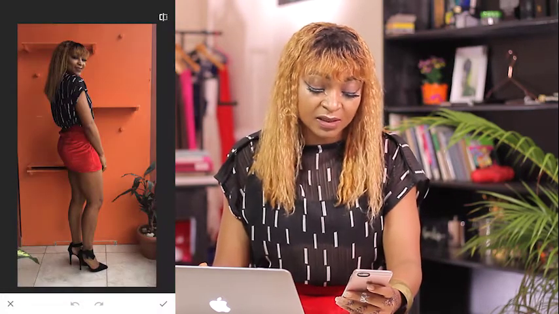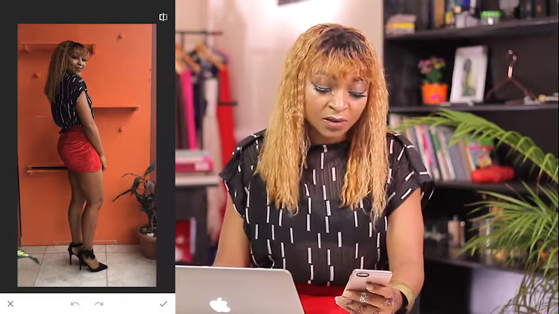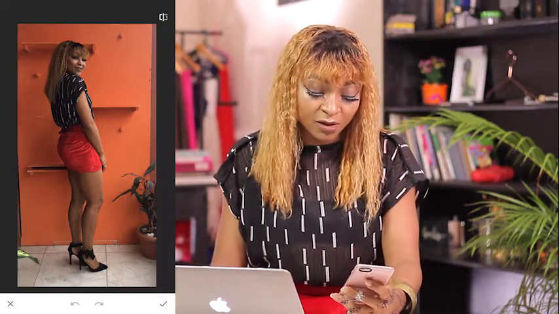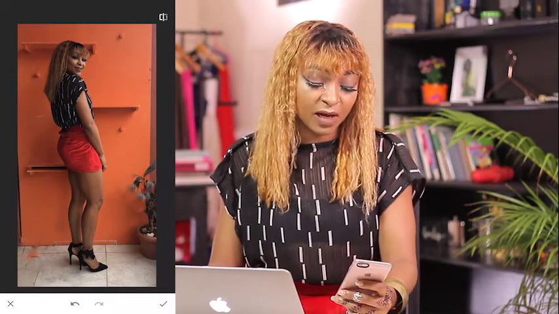To be honest, the background doesn't really look perfect, and the background is not set up nicely. I will not post this picture. But I love the fact that, like I said, Snapseed has a healing and a brush tool that you can use to clean up anything that you want to clean up and take out of your page.